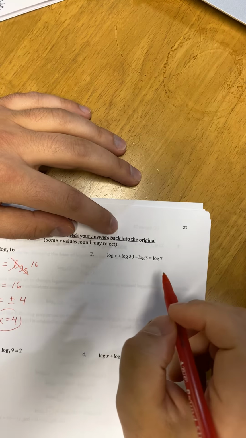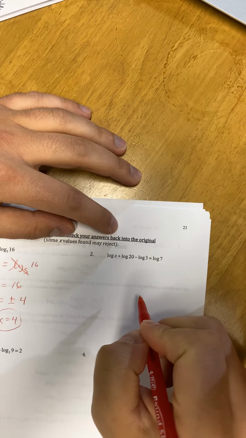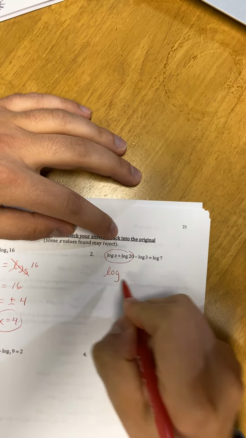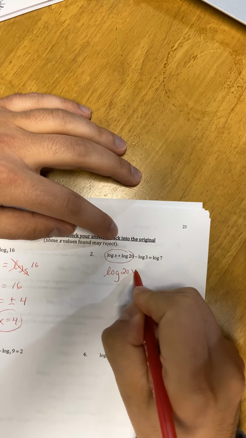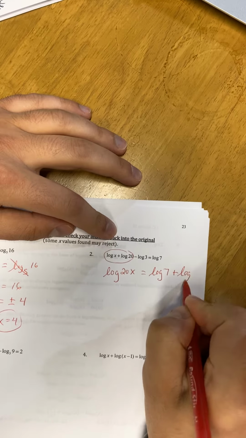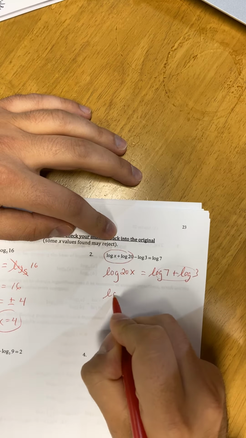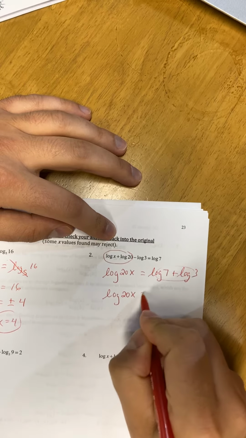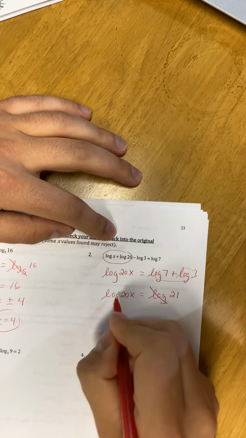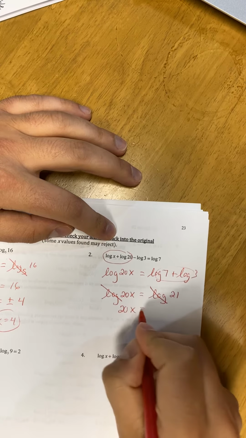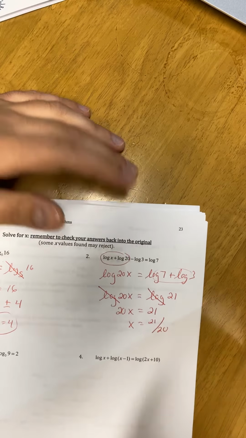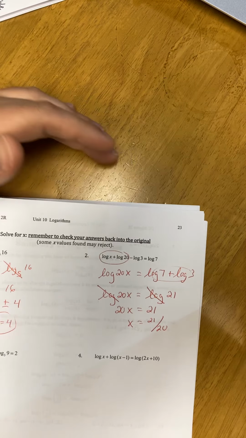All right, I have to do properties. Actually, you know what I could do? I could use the property on this one, log 20x. I could add that over here, and I could use the property on that one. Drop the bases. 20x is 21, divide both sides by 20.